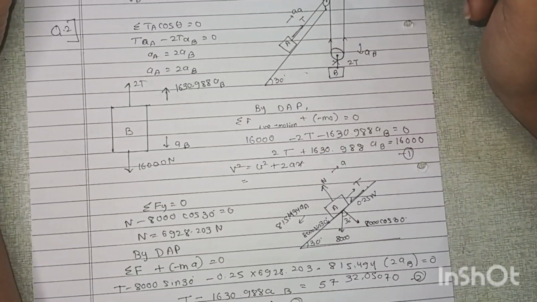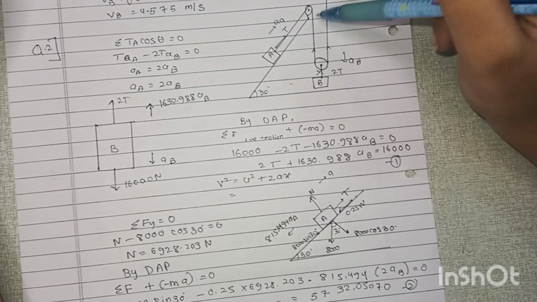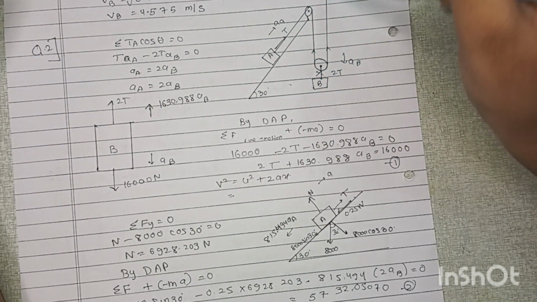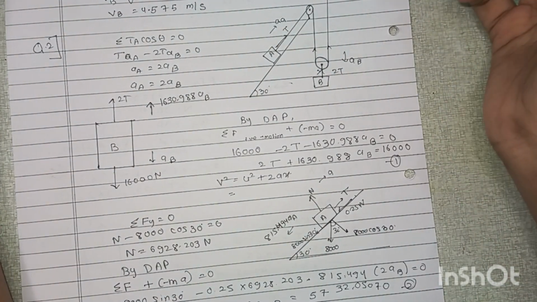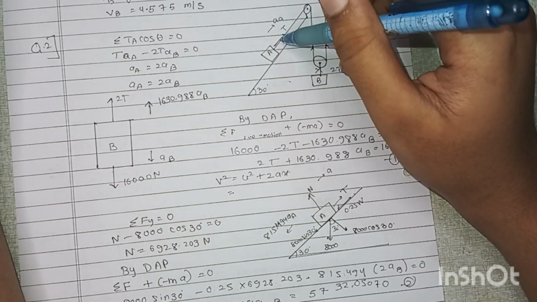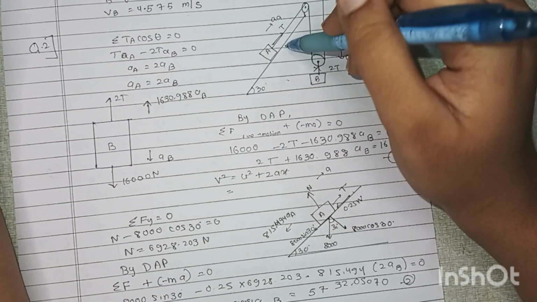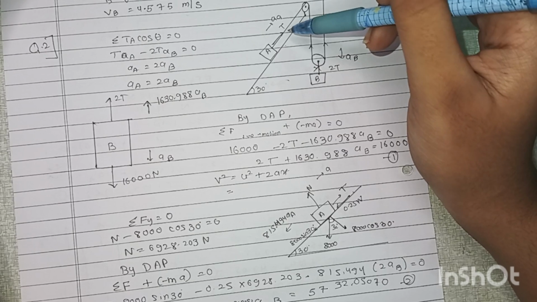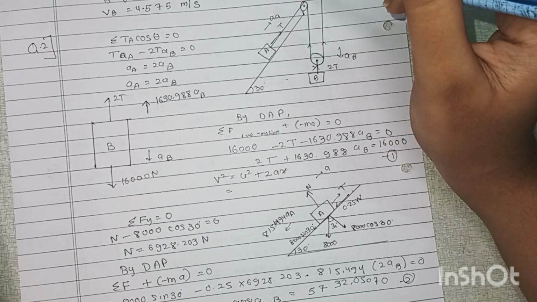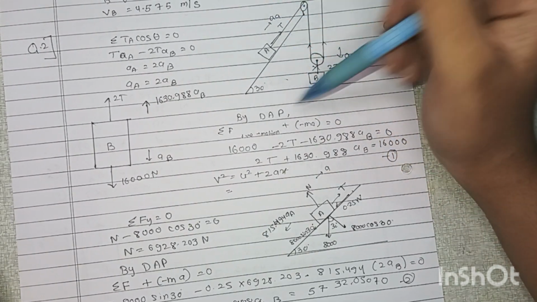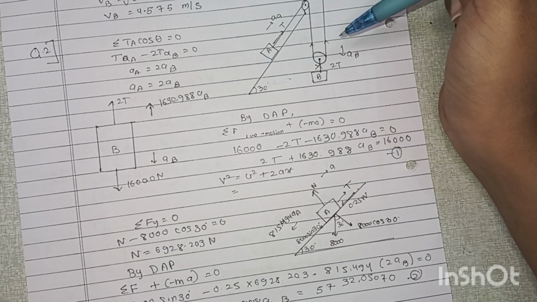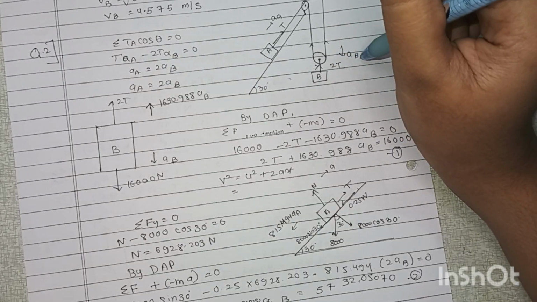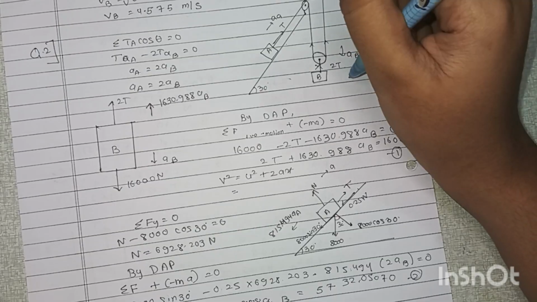Okay, now let's just move to question number 2. In question number 2, what they have said over here is there is a block and pulley construction as seen in the diagram. Okay, so first of all we consider the FBD of block B. Why not A? Because for B there are two unknowns, that is tension and acceleration, while for A there are three unknowns, that is tension, acceleration and normal reaction. In the FBD of block B, there is no normal reaction force because there is no surface, so we only have to consider T and acceleration. Okay, so we will get the equation from over here.